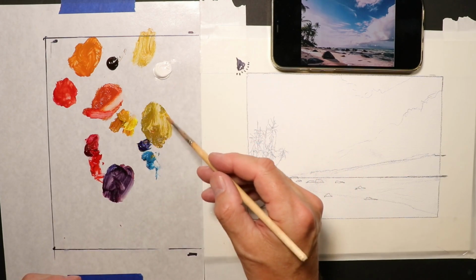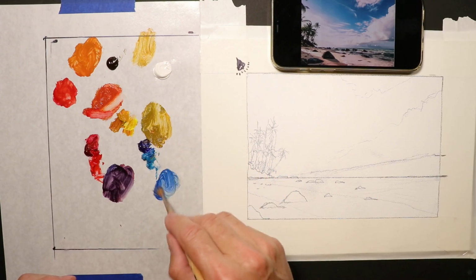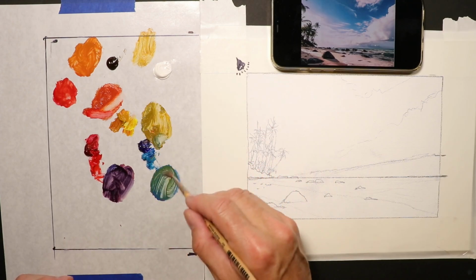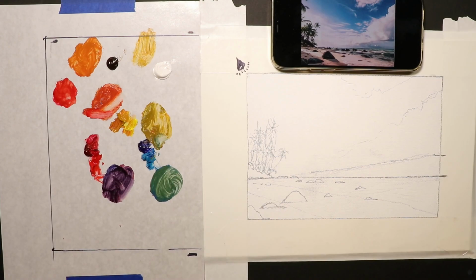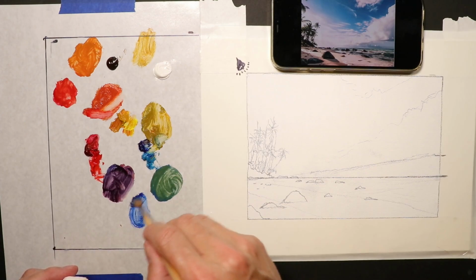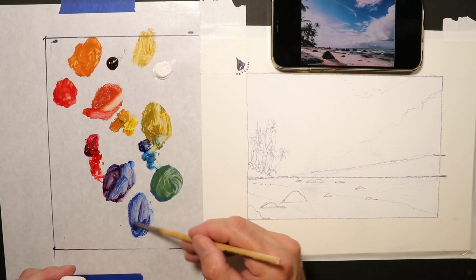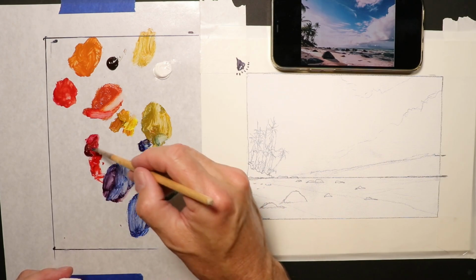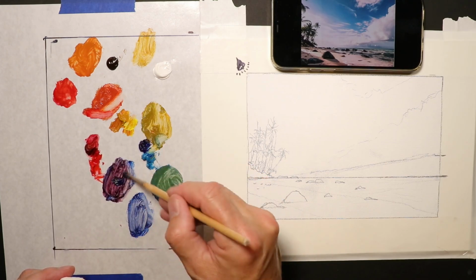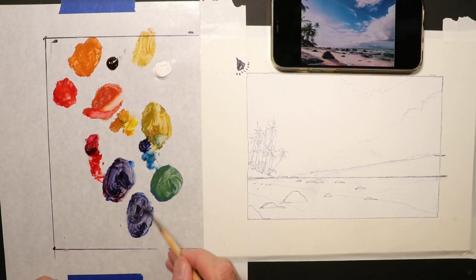And then here we're going to go with blue-green. So we're going to take blue first, here, and then some of that green. And that's our blue-green. And then our blue-violet. So we'll take some blue here, and then some of that violet. If you need to make some more violet, no problem. Okay, blue-violet. A little more blue in there.